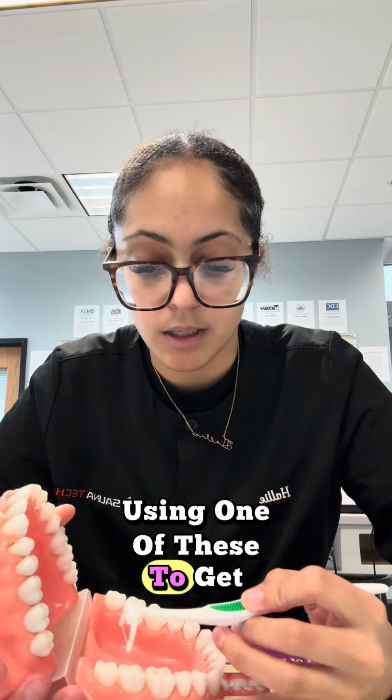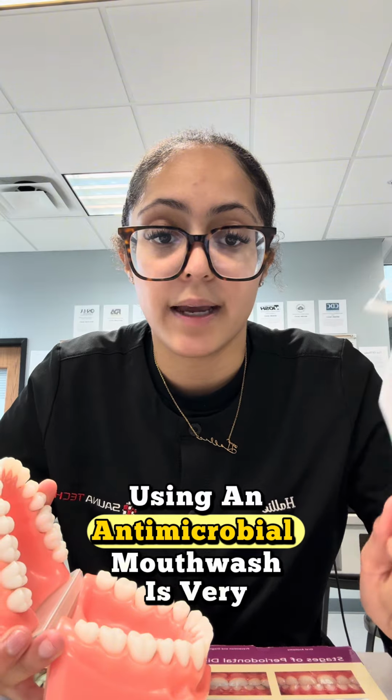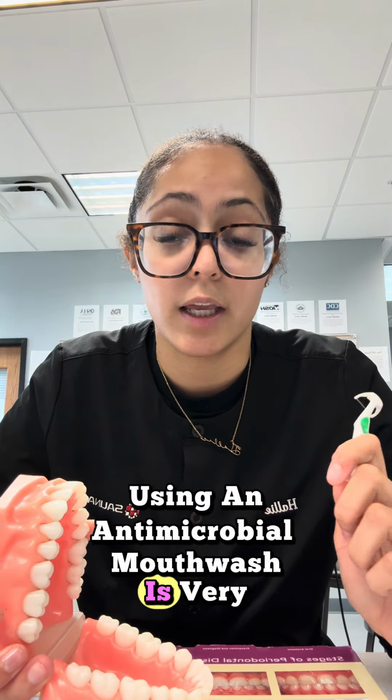And for the hard to reach teeth in the back, if you're struggling, using one of these to get in between can really help. Using an antimicrobial mouthwash is very well recommended.